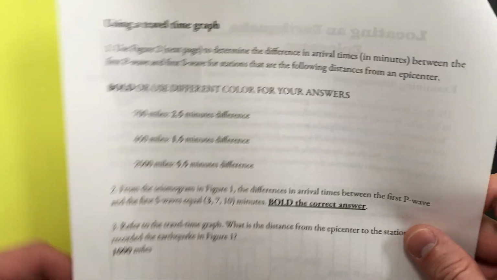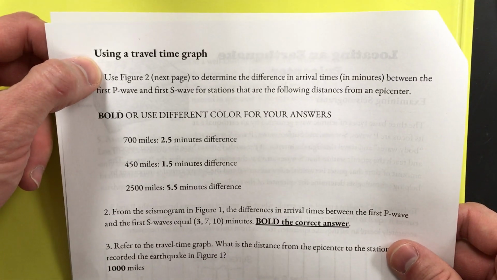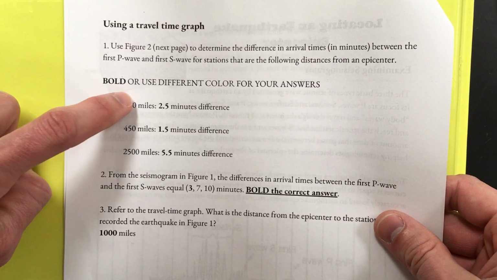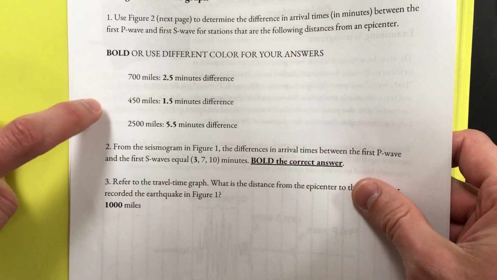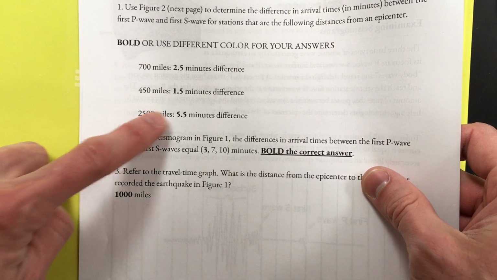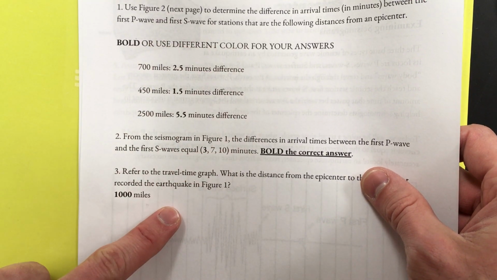Hi everyone. Yesterday in class we finished the sections together on using a time travel graph. So we filled in these together, and also we did 2 and 3. So make sure to get these answers in if you don't have them already.